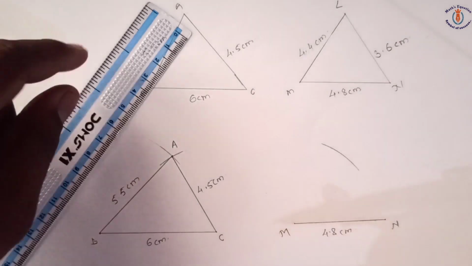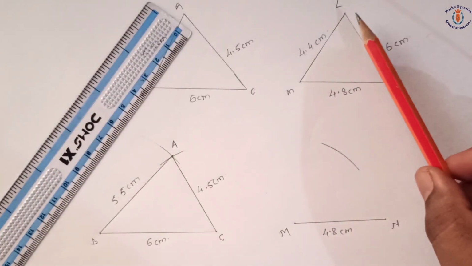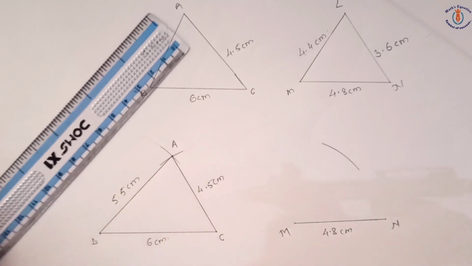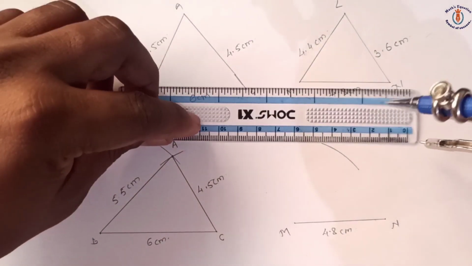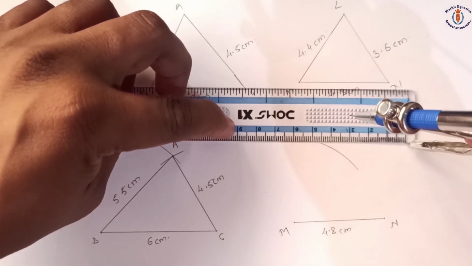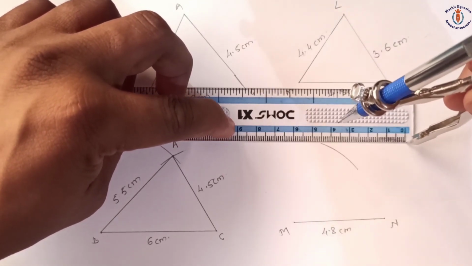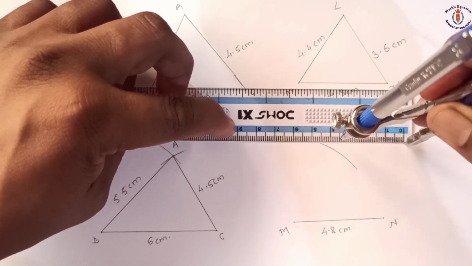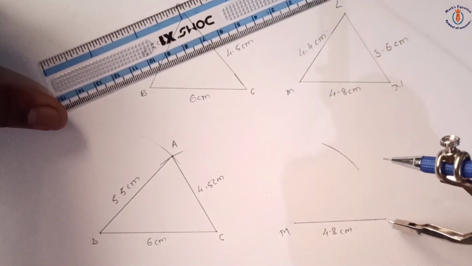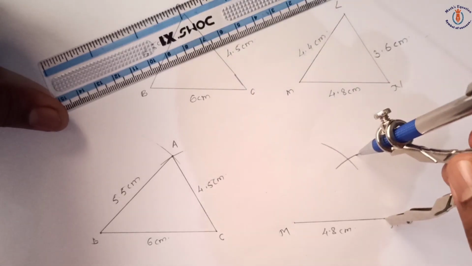Now the same point L is at 3.6 centimeter from this N. So let's take that 3.6 centimeter like this. Hold this compass on point N and intersect the first arc.